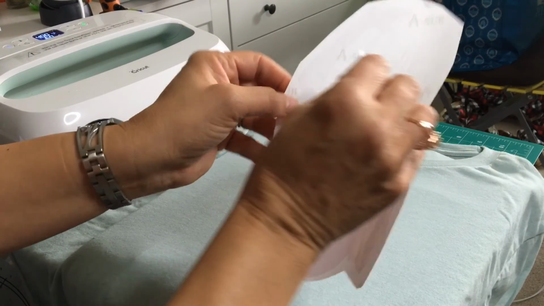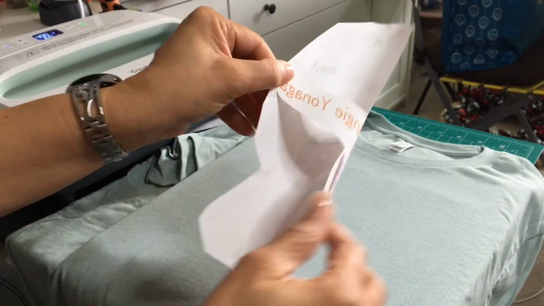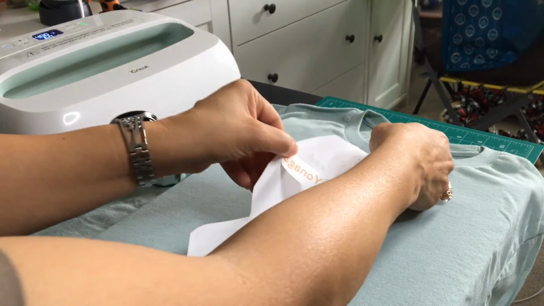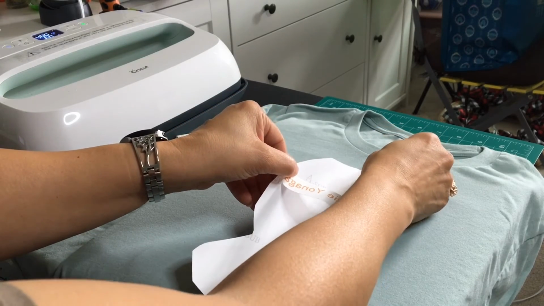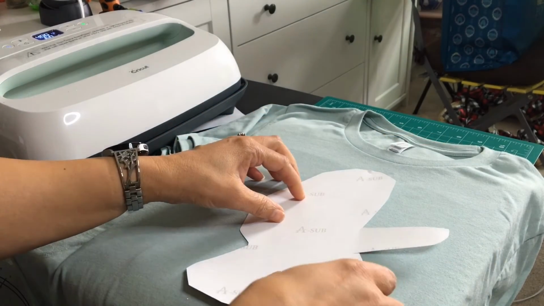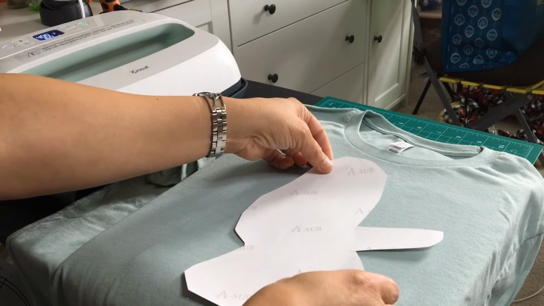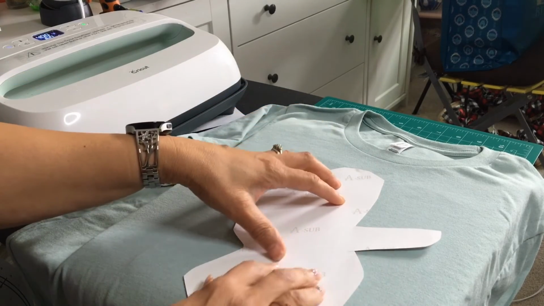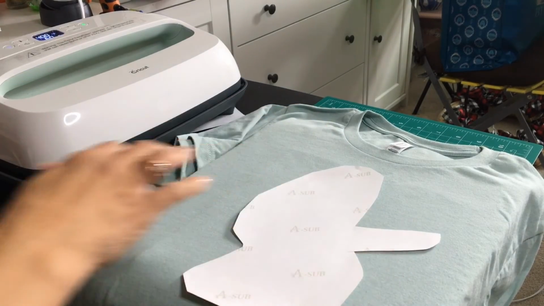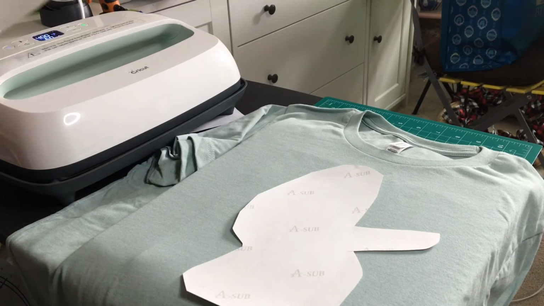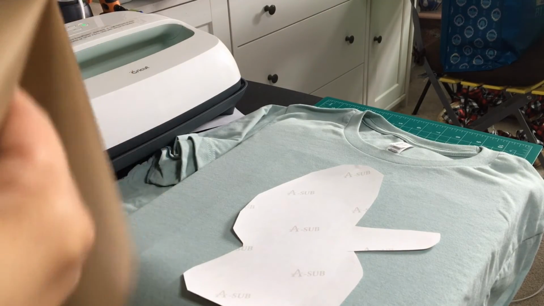So here's my piece. Now I want this to be centered, so I'm going to take it and fold it like that to see where my center is, which is right here. And I'm going to put that right there in the center of that. And in the process, I'm going to straighten her up so that she's straight up and down. Then I'm going to add my Teflon sheet.